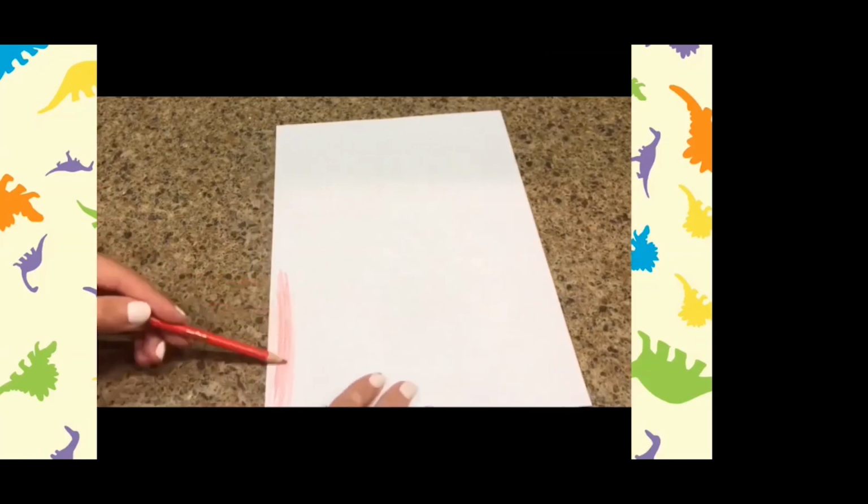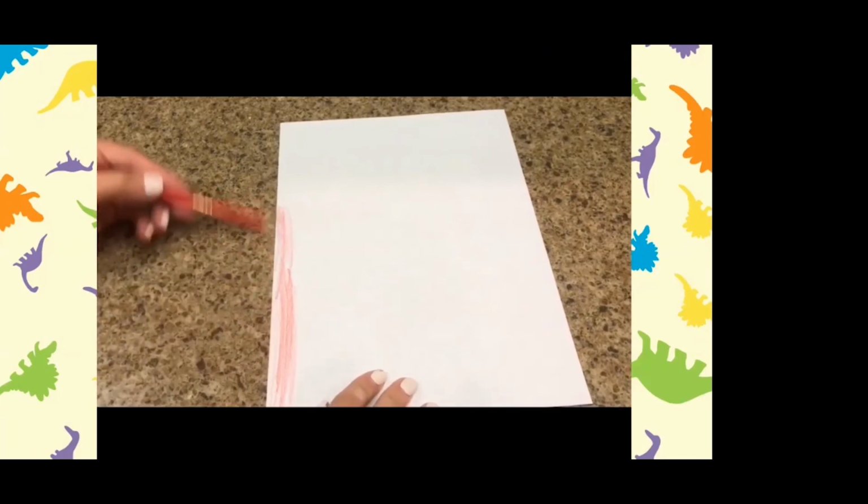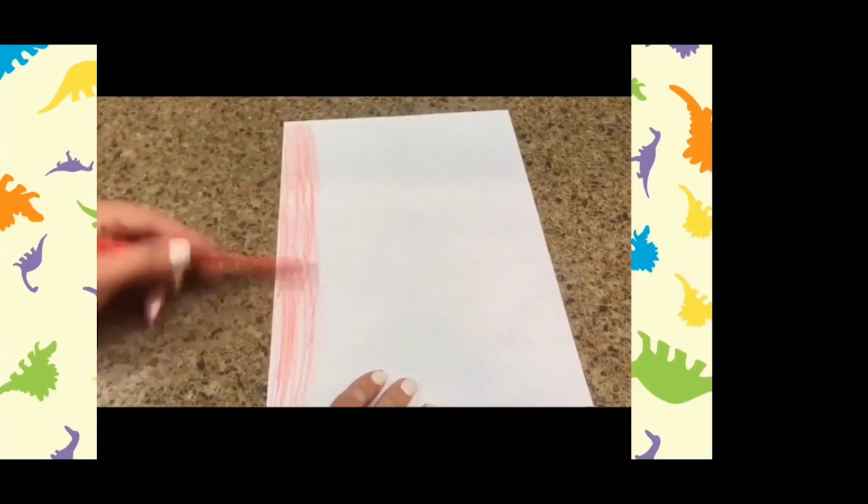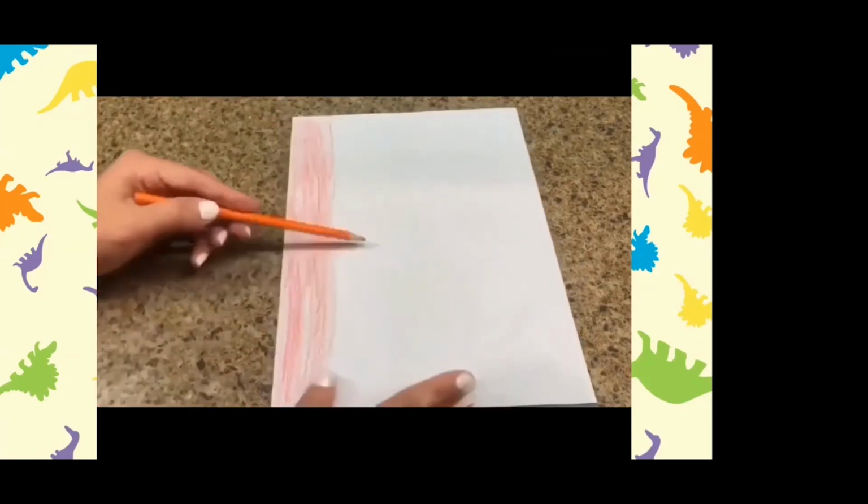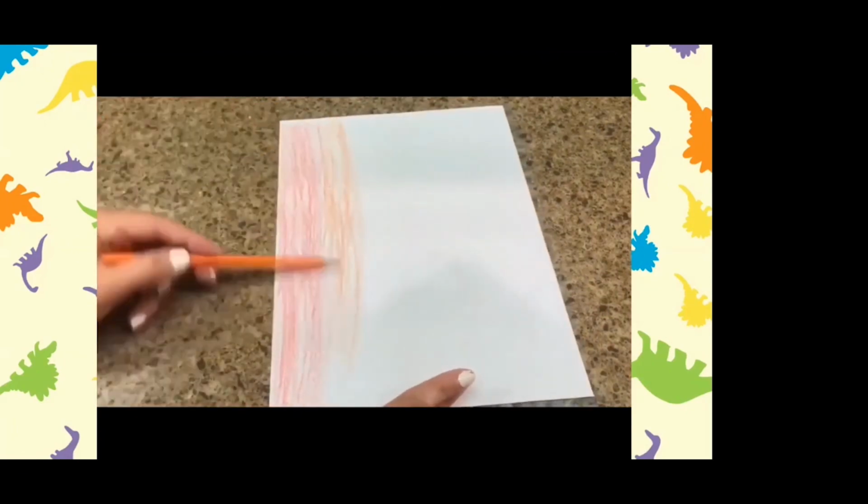How exciting. And I'm going to speed up my process. I'm just going to do a rainbow to start off, but we are going to color it however we want, and that is going to be step number 1. So you guys go ahead and get started doing that.